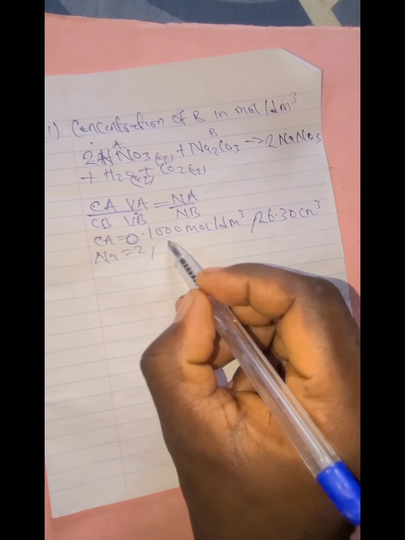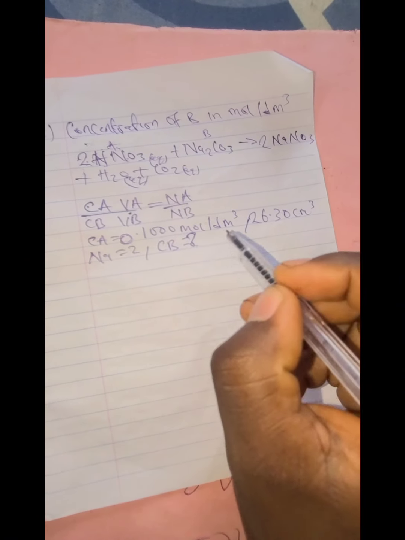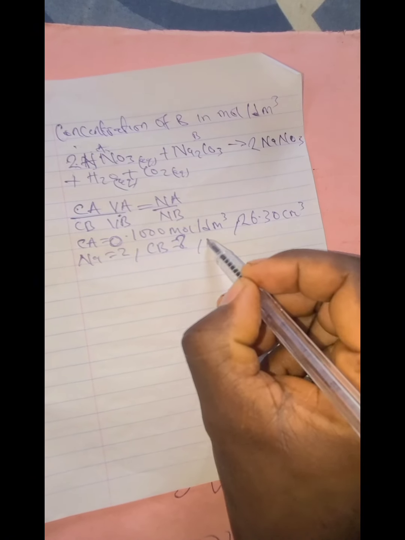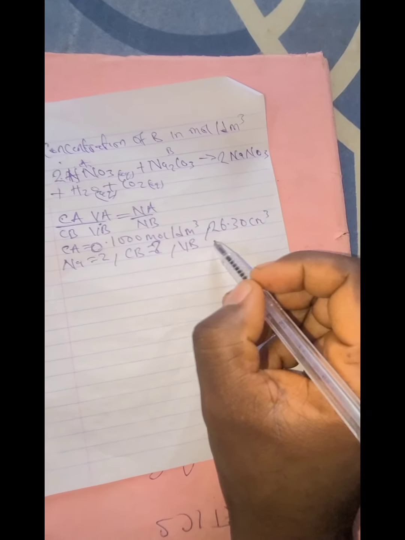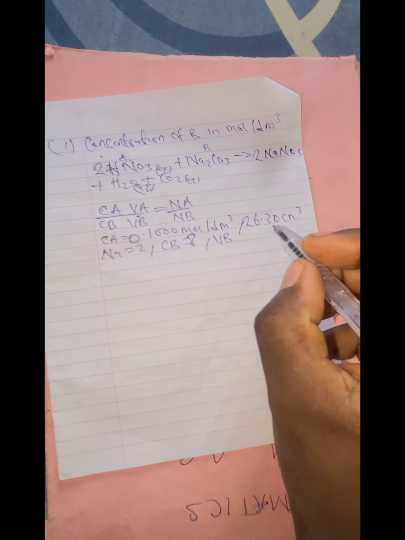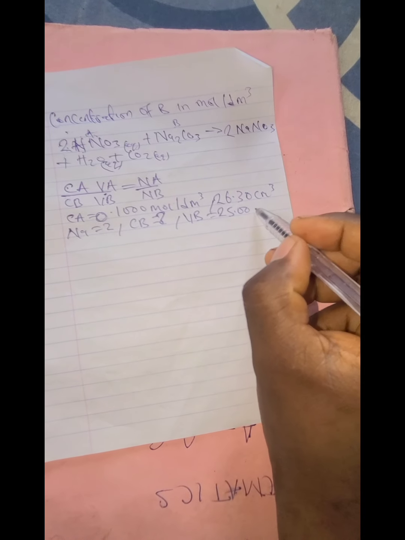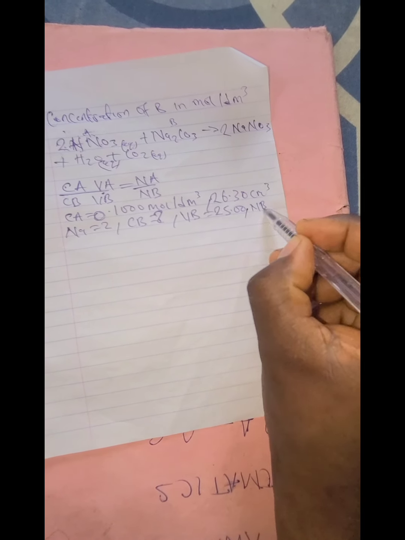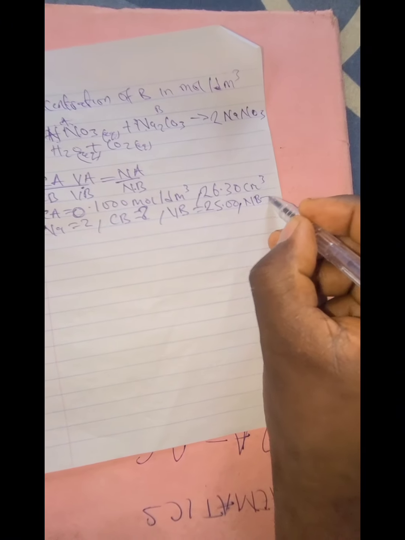Then my Cb, concentration of B, is what I'm looking for. My Vb, volume of base, is your pipette, the pipette you use to pipette your base. We are asked to use either 20 or 25, so I use 25. Then my Nb, number of moles of B, is 1.